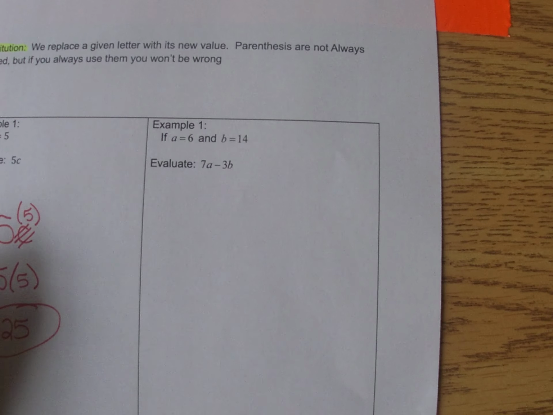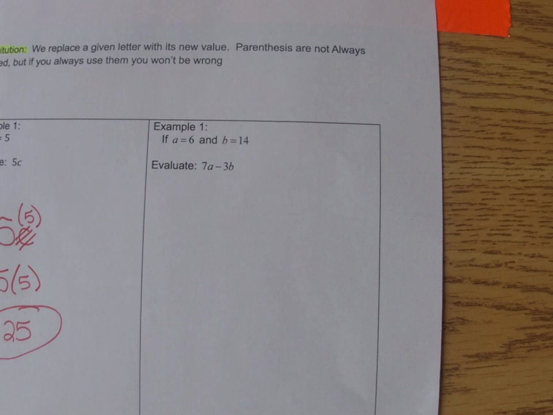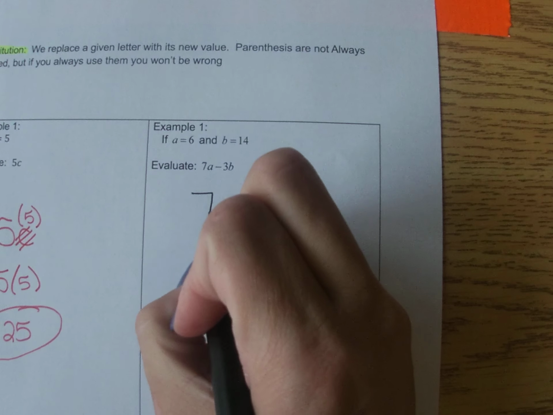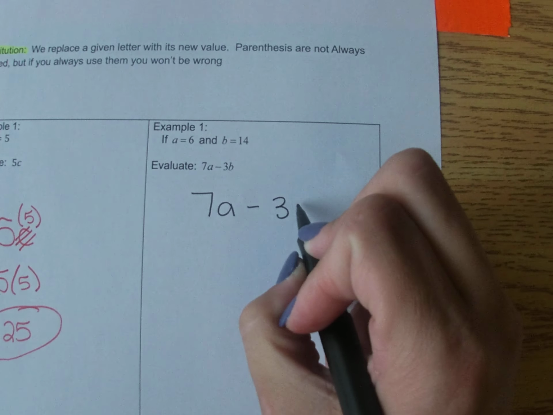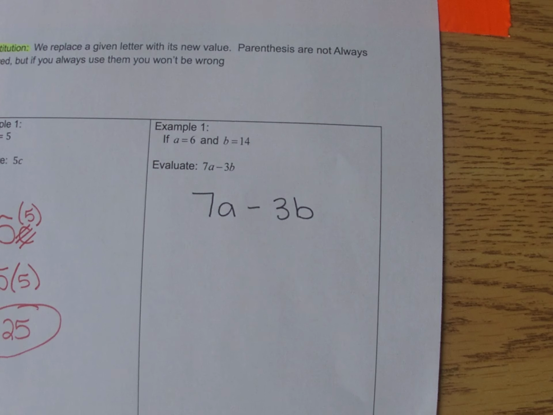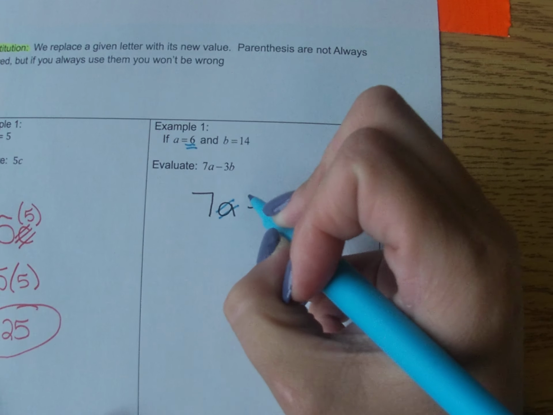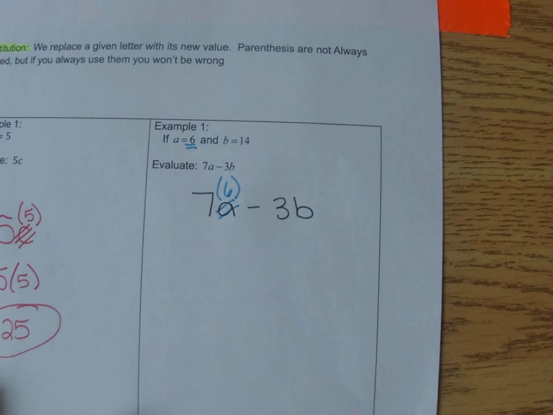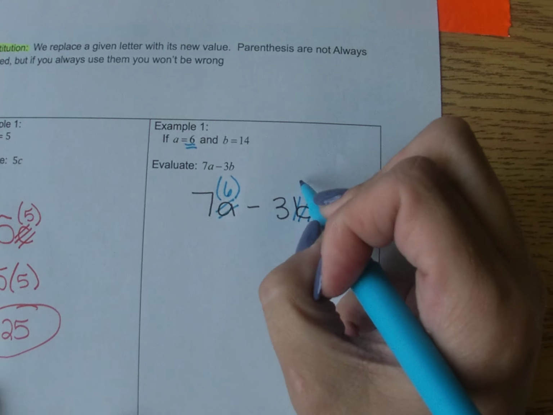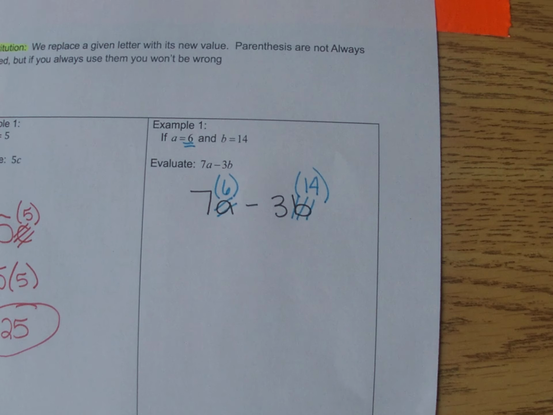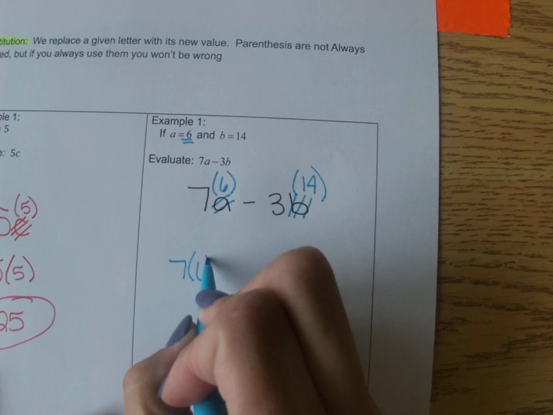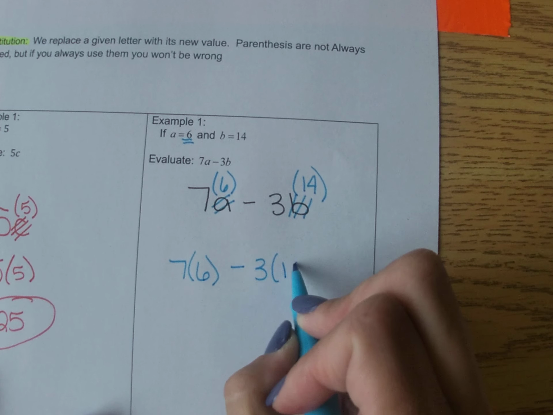Okay, so if I look at my next one, now I have 2 letters. I know that A equals 6, and I know that B equals 14. So I'm given 7A minus 3B. That means anywhere that I see A, A is now 6, I'm going to get rid of A, and in parentheses I'm going to put 6. And anywhere I see B, I'm going to get rid of B and replace it with 14. So I now have 7 parentheses 6 minus 3 parentheses 14.